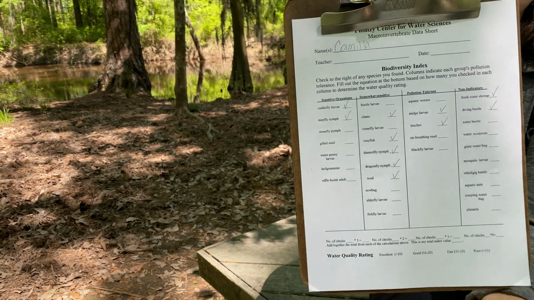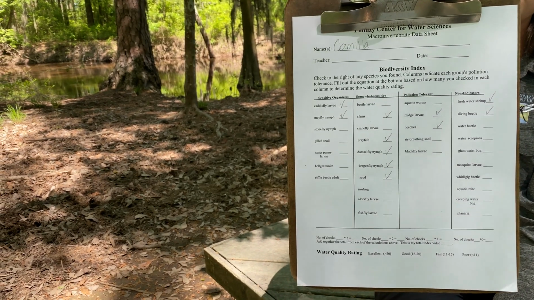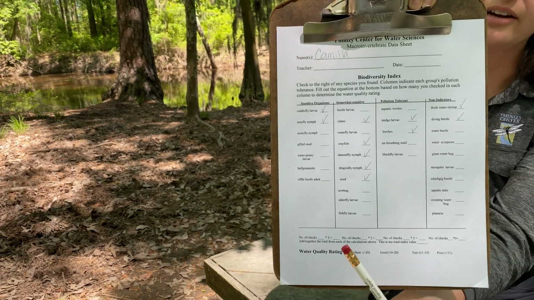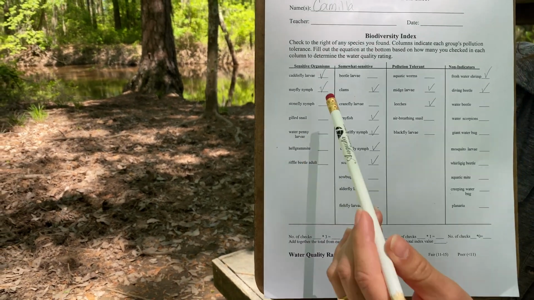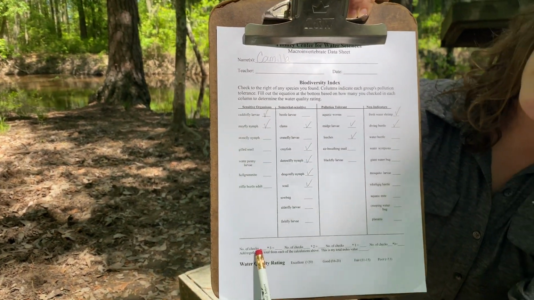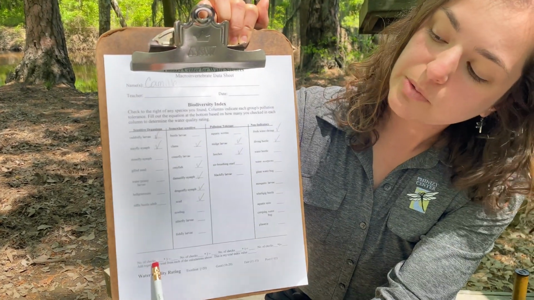But what we're gonna do is we're gonna get a certain number of points from each column. So you can see I already checked off the bugs that we found. So if you look underneath the columns, there's a math equation. So we're gonna do that together really quickly.